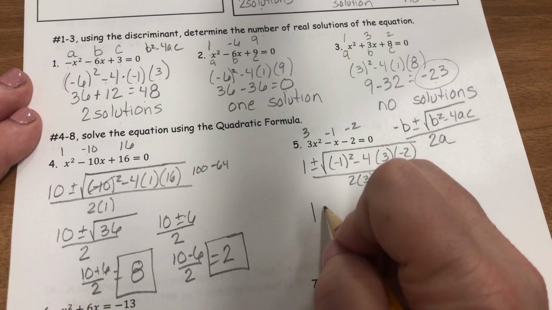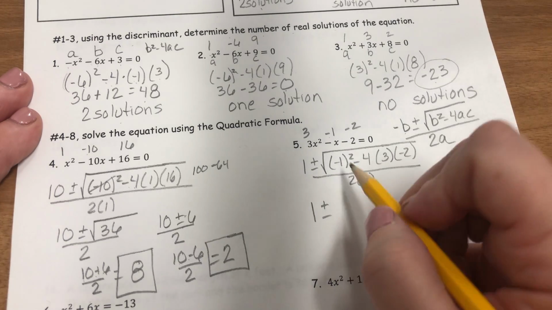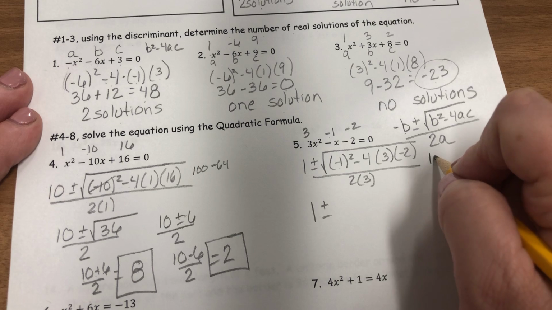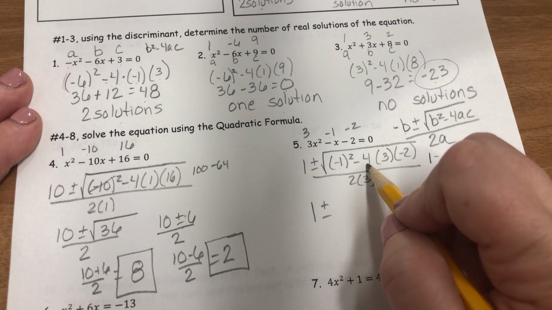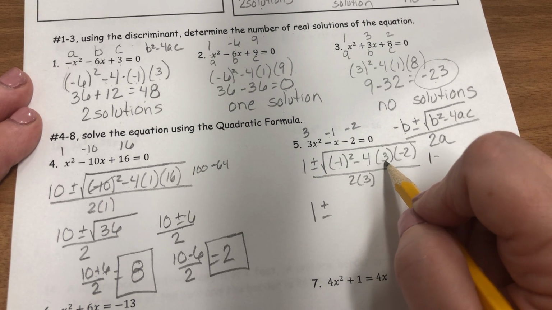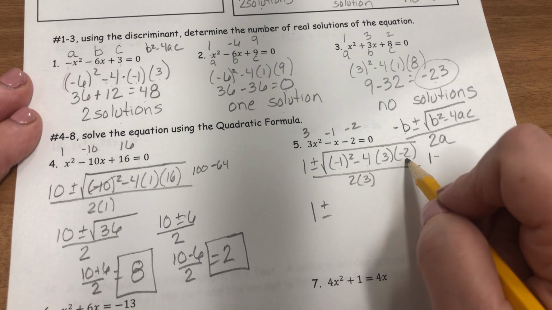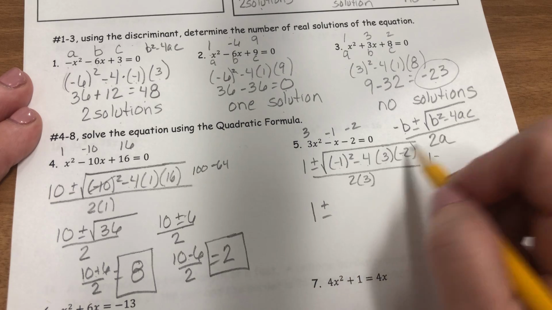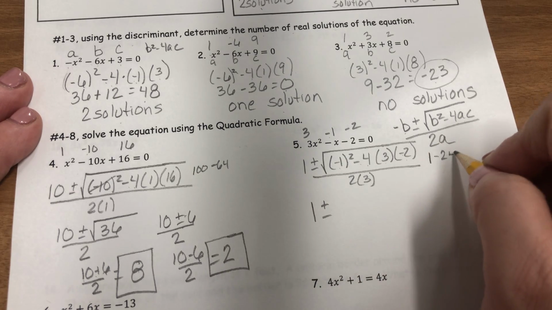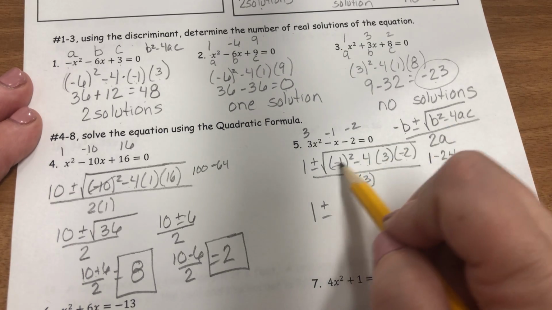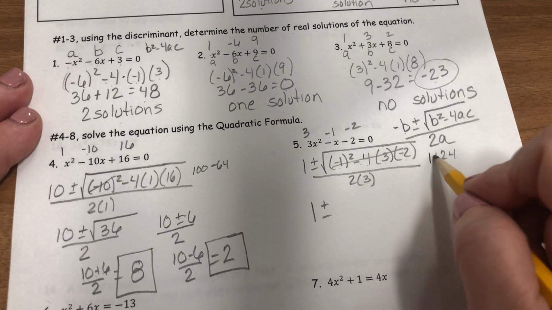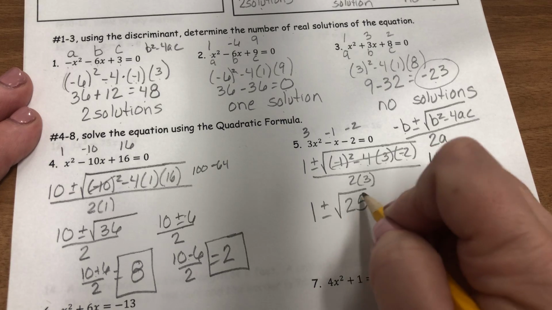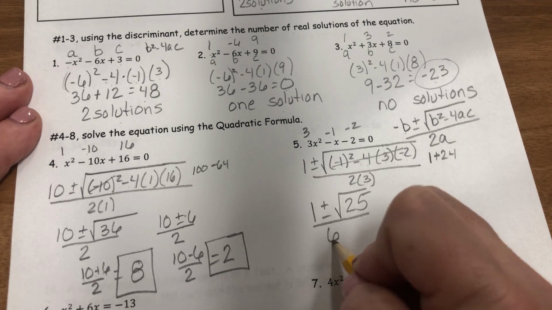So that becomes 1 plus or minus. I'm going to do a little calculation here. Negative 4 times 3 is negative 12, times 2 is 24, and the negative in a negative makes it a positive. So all of this becomes 1 plus 24. So this will be 1 plus or minus the square root of 25 over 6.